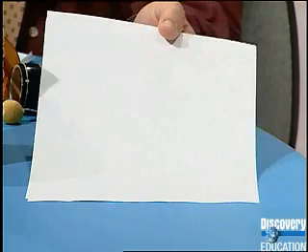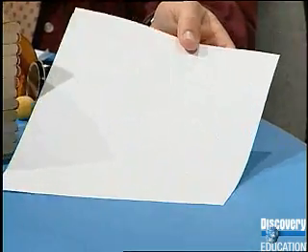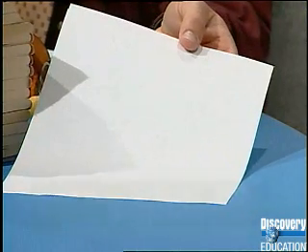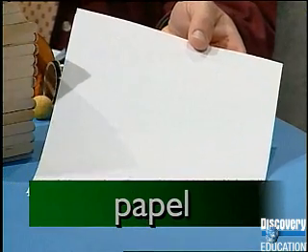Juguetes. Now, another thing that comes from wood that I'm sure you guys use a lot of is this right here. And we use this every day in school. Our newspapers come on this. Yeah, it's paper. Y en español es papel. Papel. That should be pretty easy to remember.